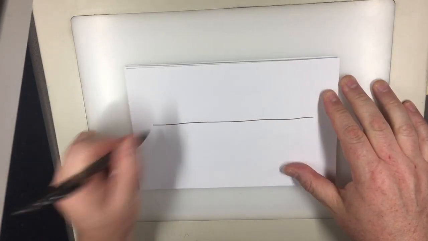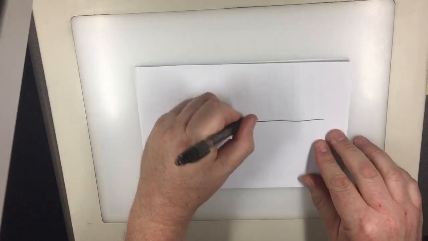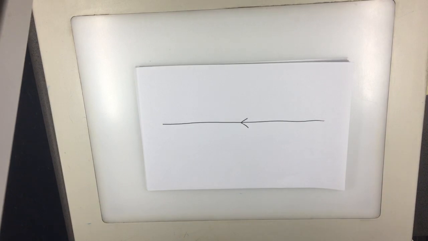So we have a wire. The current direction doesn't really matter. It's the procedure that we're trying to learn. So let's say the current goes from right to left.